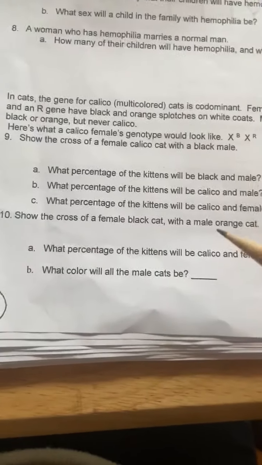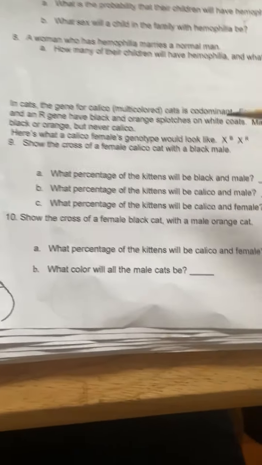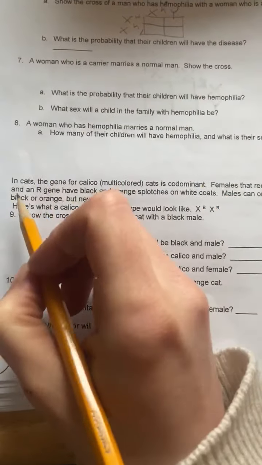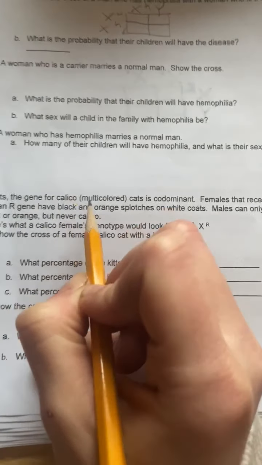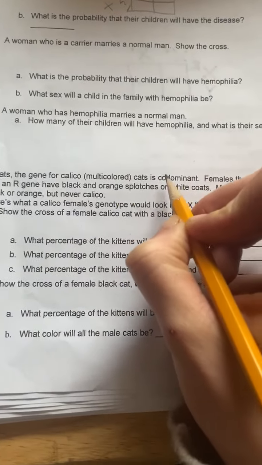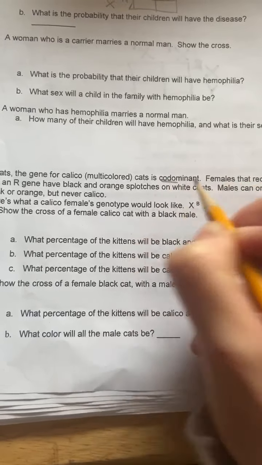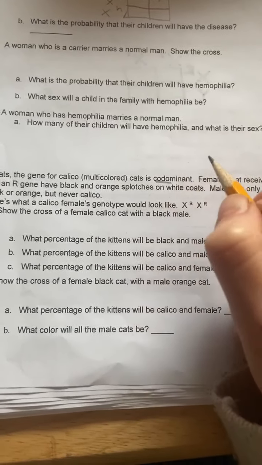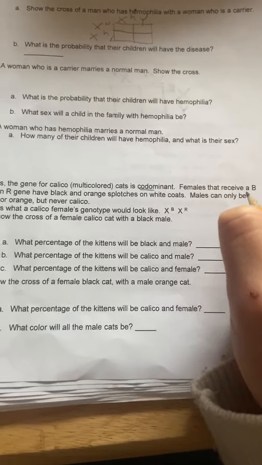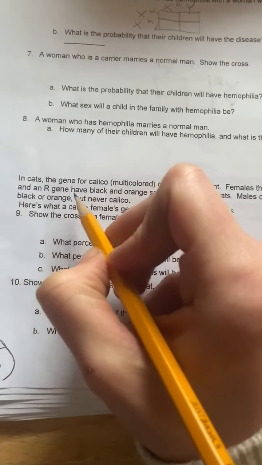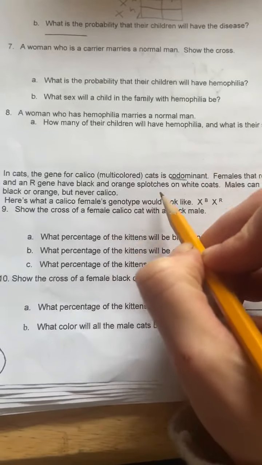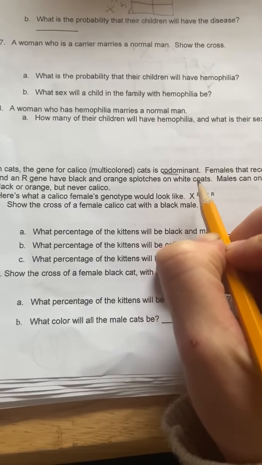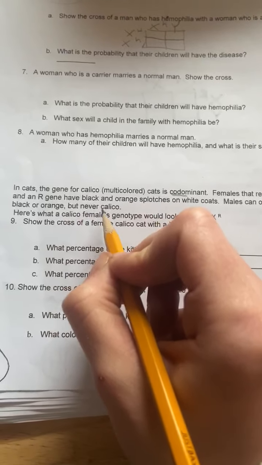Number 9 is dealing with a different trait altogether. So we're switching from the humans, hemophilia. We're going into another example, which is in cats. So cats, the gene for calico, which means multicolored cats, is codominant. So it's codominant and it's X-linked. Females that receive a B and an R gene have black and orange splotches on their white coats. Males can only be black or orange, but never calico.